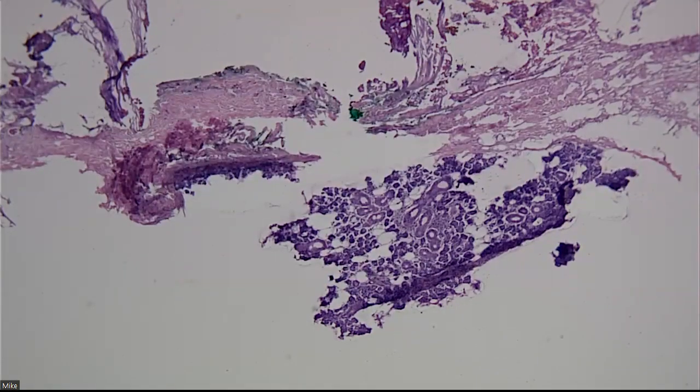47-year-old with a right parotid nodule. It's the only history I have.